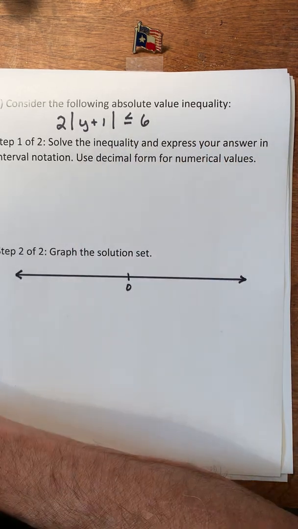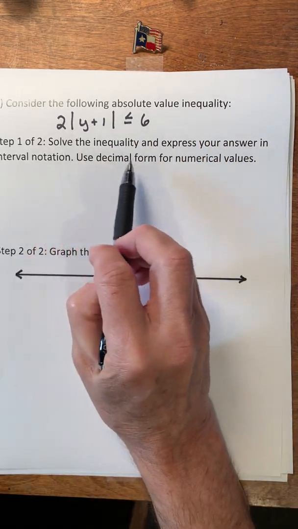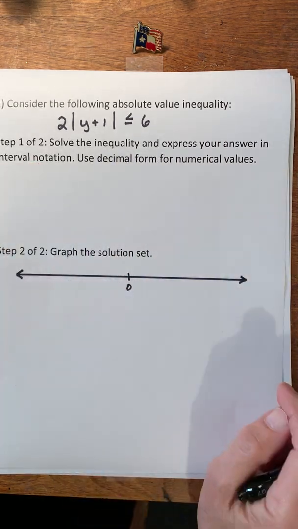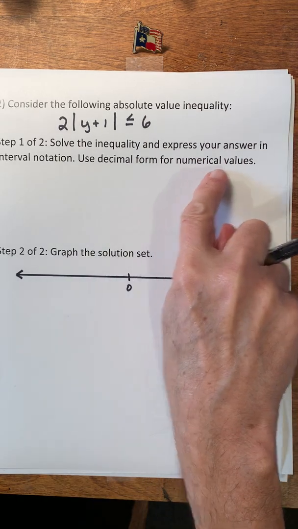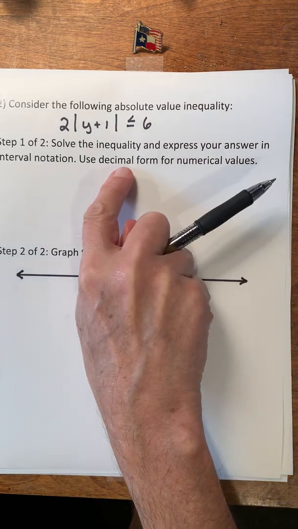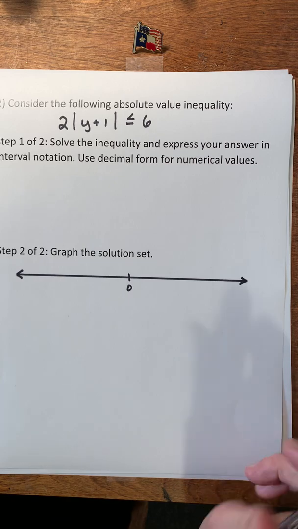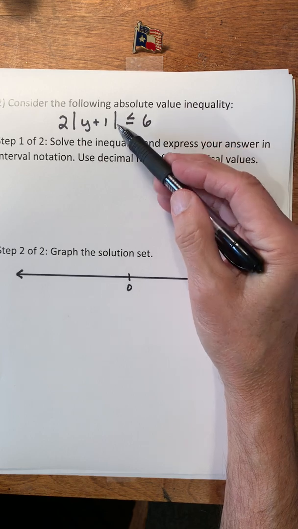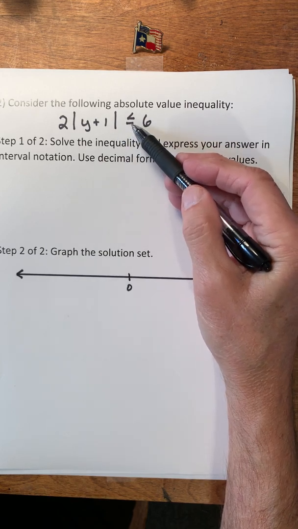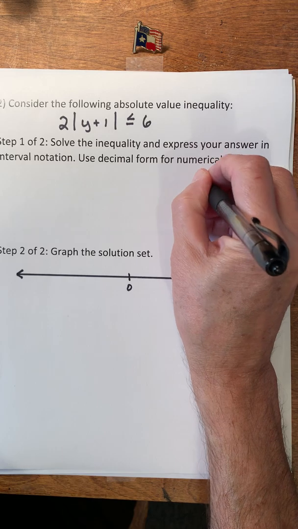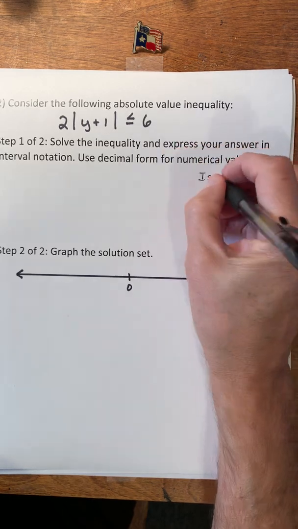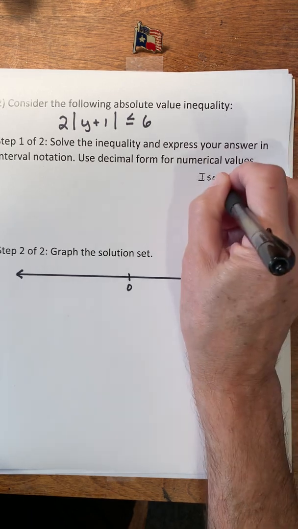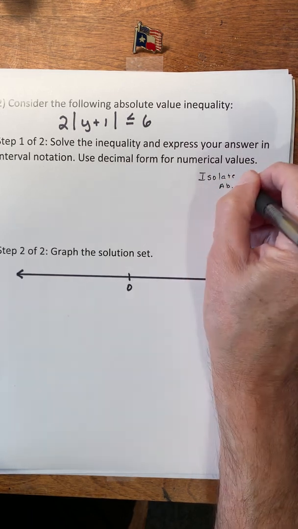Okay, I'm considering it. Done. Solve the inequality, and express your answer again in interval notation. And if you have any uneven numbers, it says use decimal form. All right, here we go. First step in simplifying an absolute value equation or inequality is isolate the absolute value. And isolate means, of course, get it by itself.